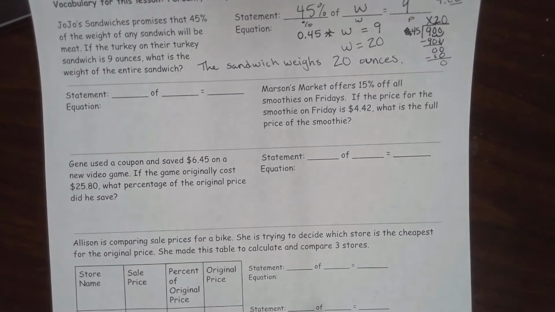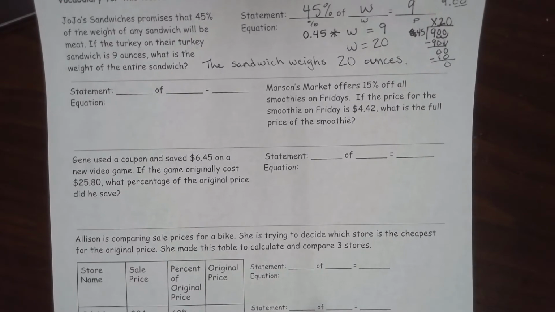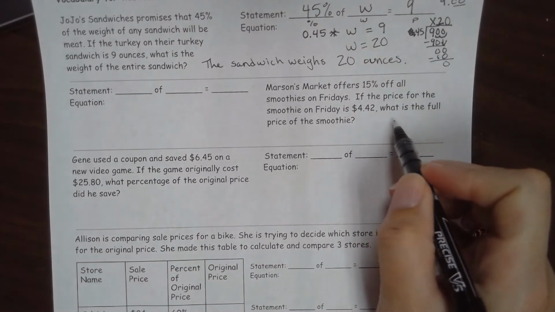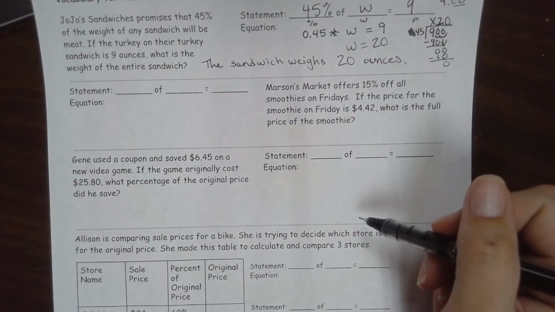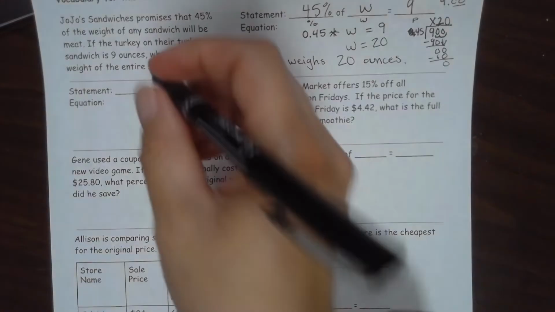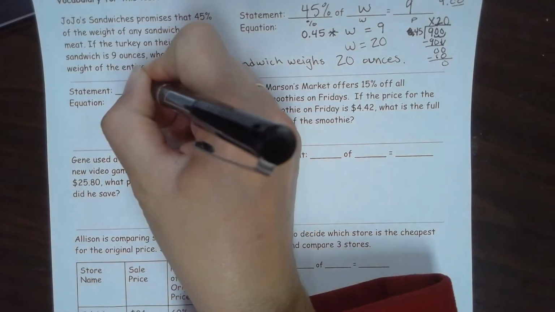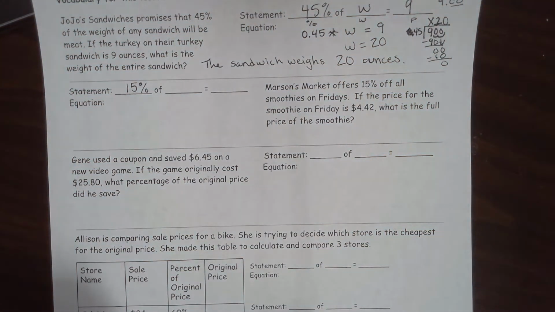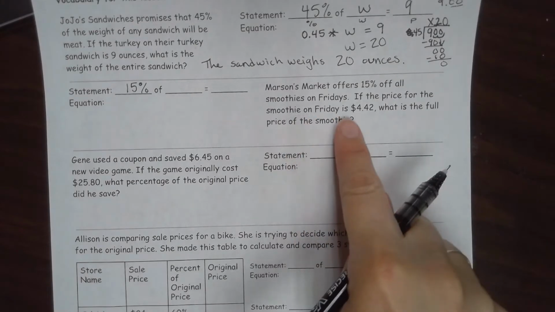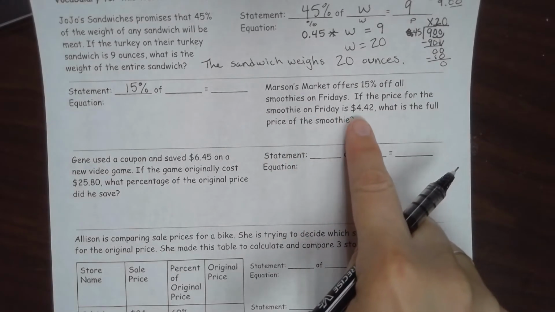Marston's Market offers 15% off all smoothies on Fridays. If the price for the smoothie on Friday was $4.42, what is the full price of the smoothie? Okay, let's think about what we have here. We got our percent, so 15% of the whole, which would be the original. Do we know the whole price of the smoothie? No, because this is the smoothie on Friday. Since this is the smoothie on Friday, that would be part.